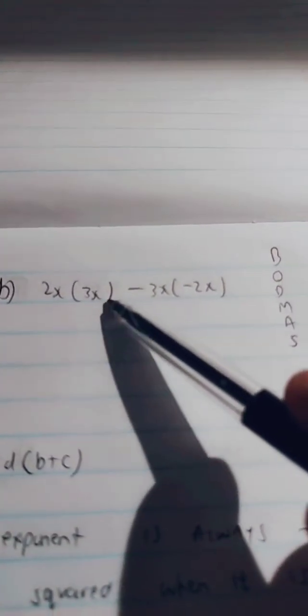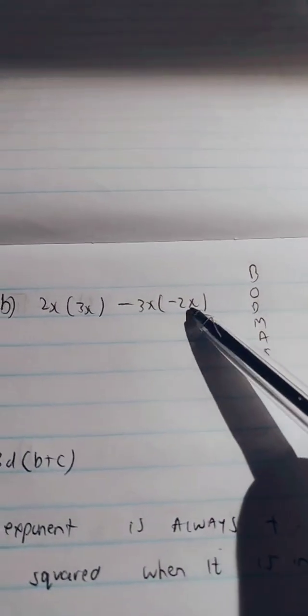According to BODMAS, who are we going to start with? Focus on brackets. Inside each bracket, there's nothing that can be done. So we look at 2x in relation to the 3x, and negative 3x in relation to negative 2x. We go directly to multiplication, because the brackets mean multiply.